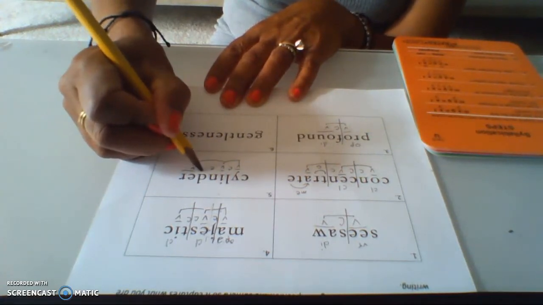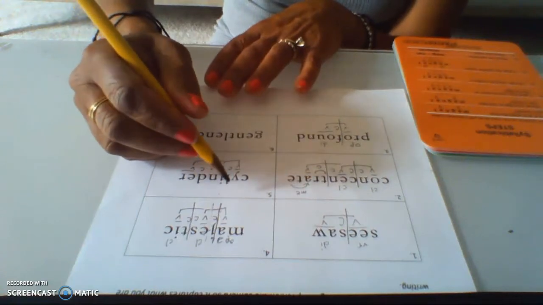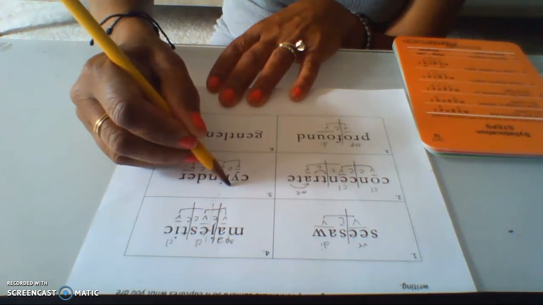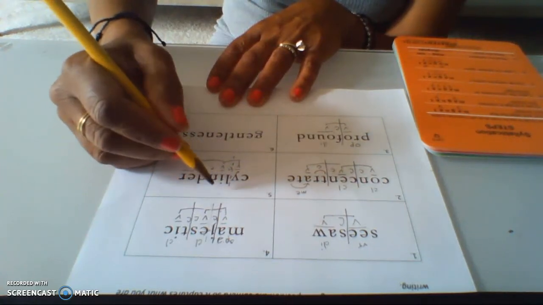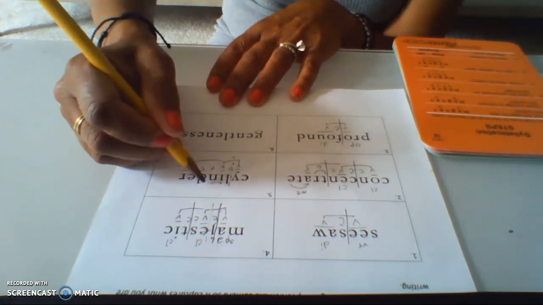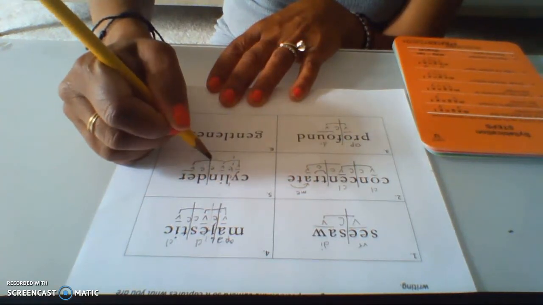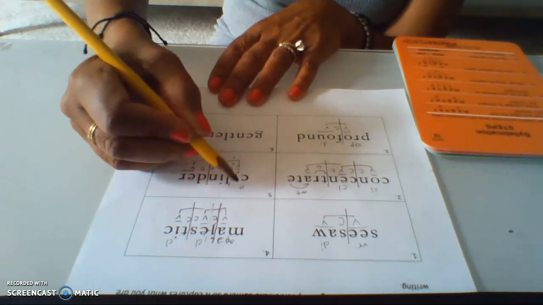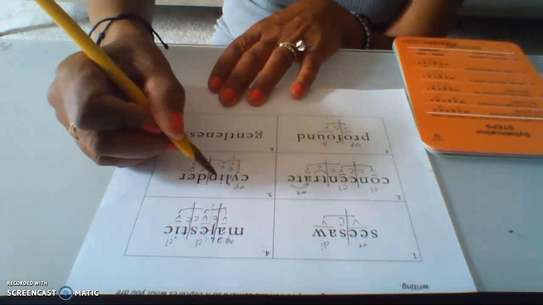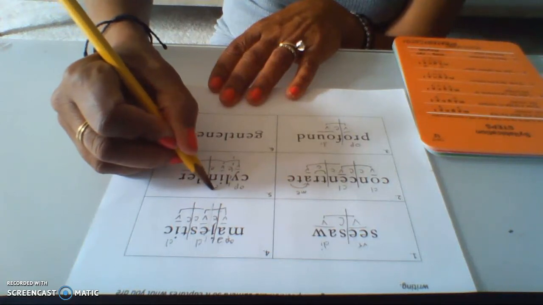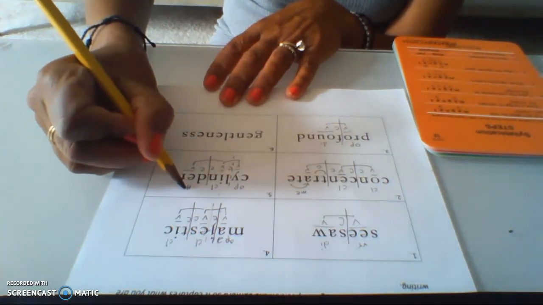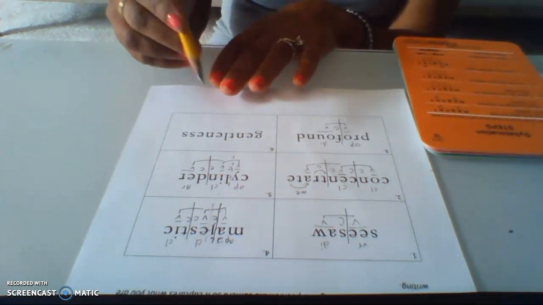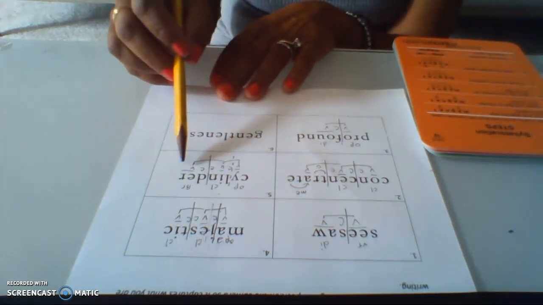Label our consonants, and let's divide our syllable. Draw in between the two consonants. Let's label this open. Closed, and bossy R. Cylinder, cylinder.